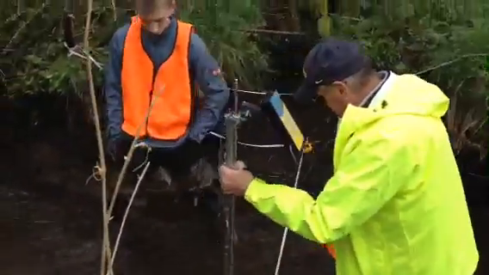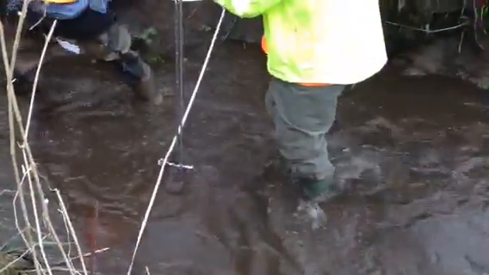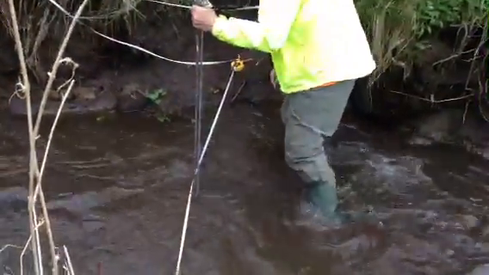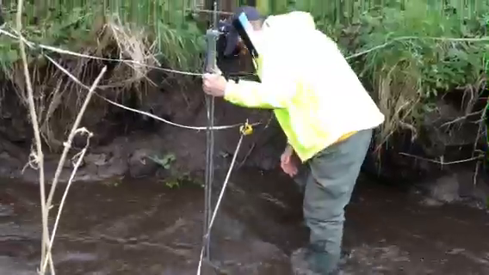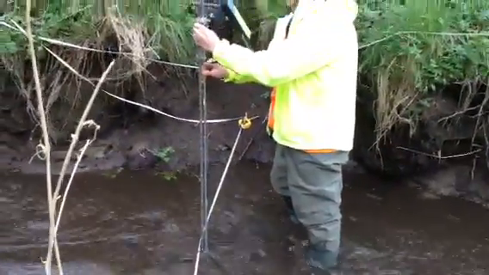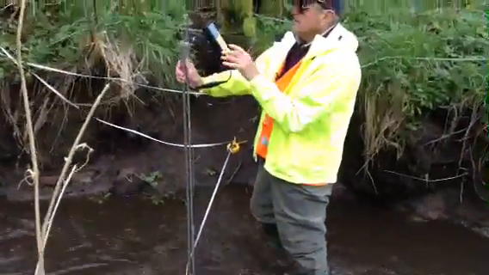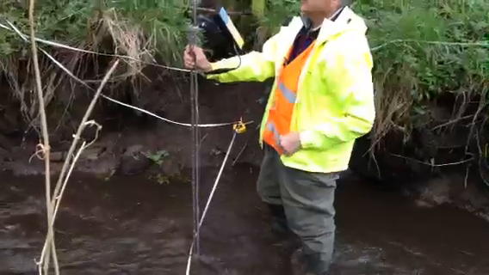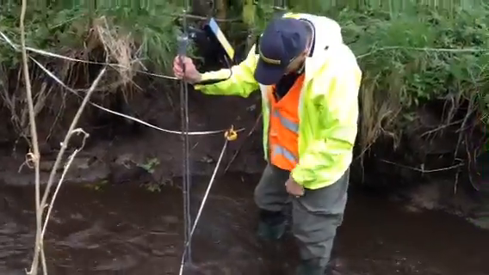So let me cut to the chase and get into the middle here. We'll just take one quick measurement out in the middle. Here we're at about 6 inches depth. So I set this at 6, and I won't put any other input, but I'll just push measure, and now it's counting the revolutions.